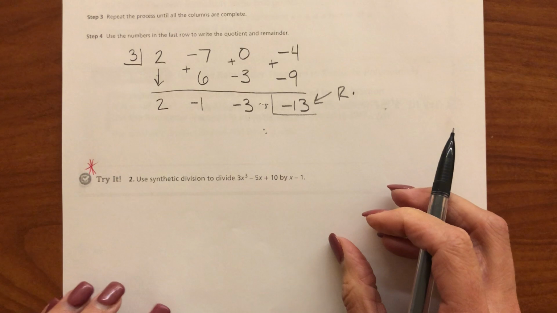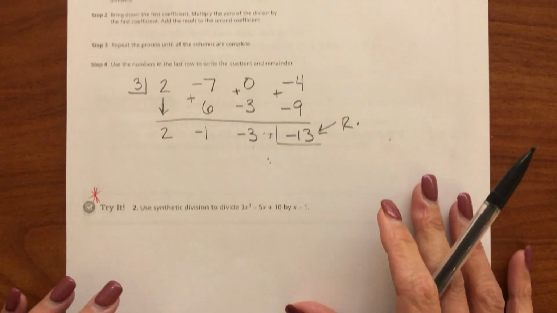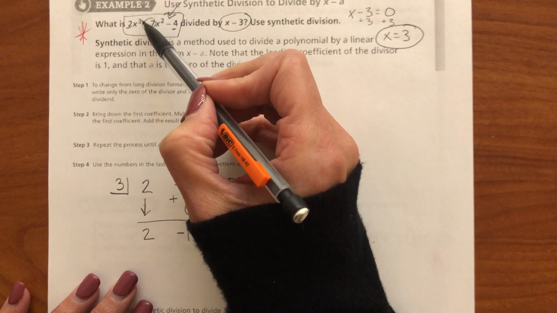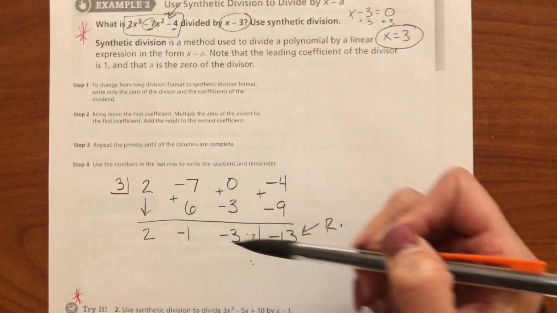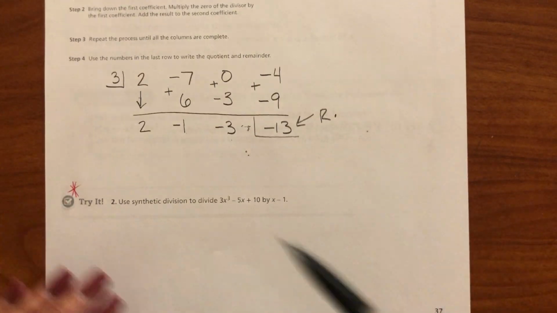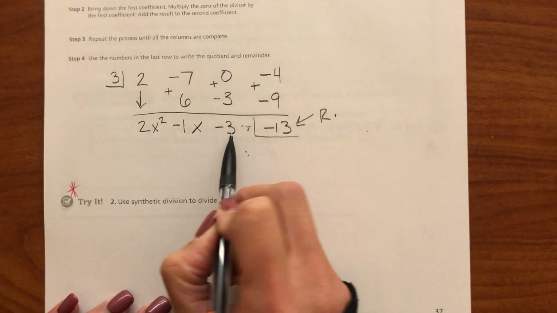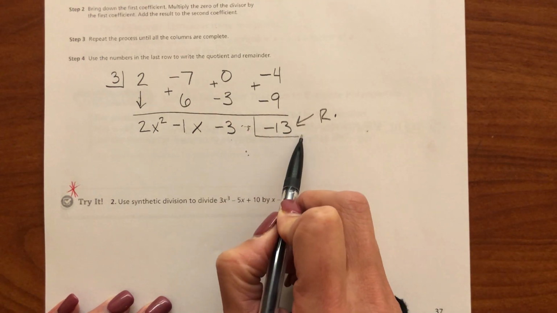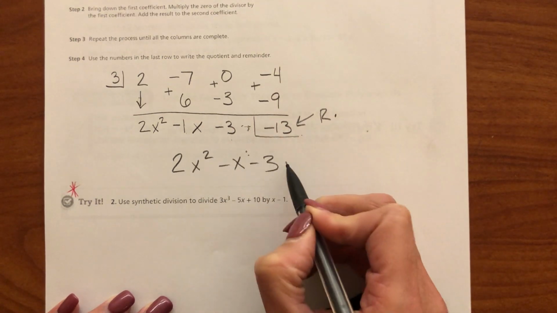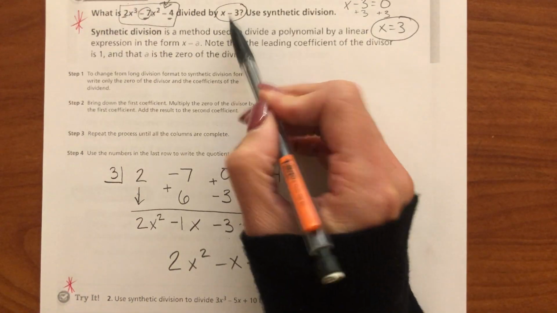So, in conclusion, we can put our quotient together. We go back to the beginning here, and our highest degree was x to the third. To give your quotient, you always go down 1 degree. So I'm going to start with the x squared, and then your x, and then your number there, and then your remainder. So final answer: 2x squared minus x minus 3 minus 13 over the divisor, x minus 3.